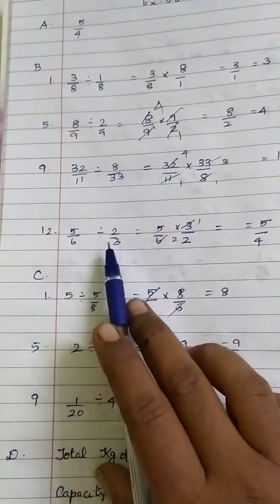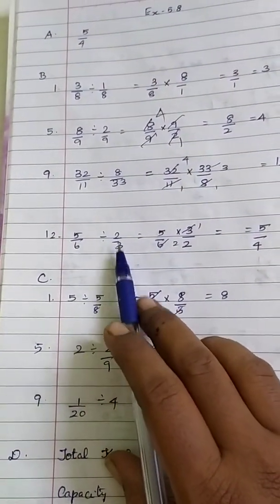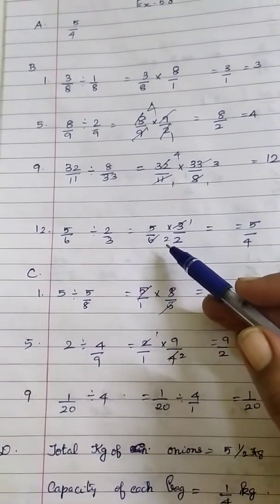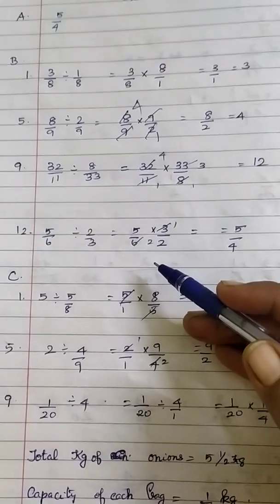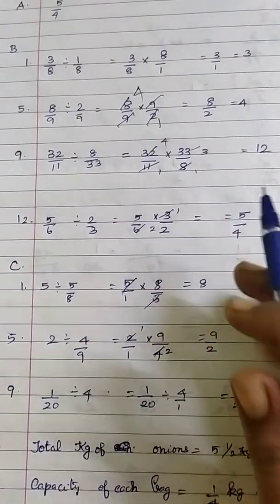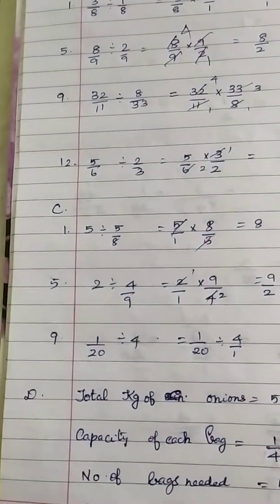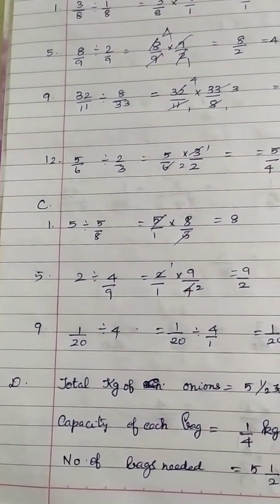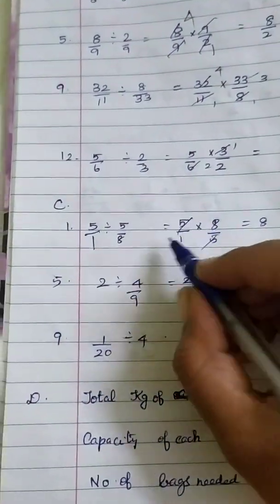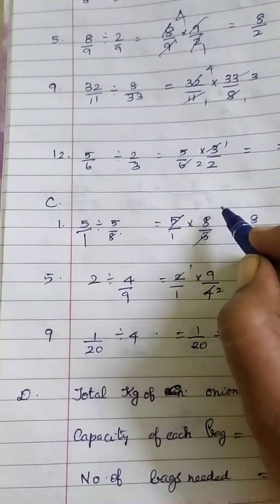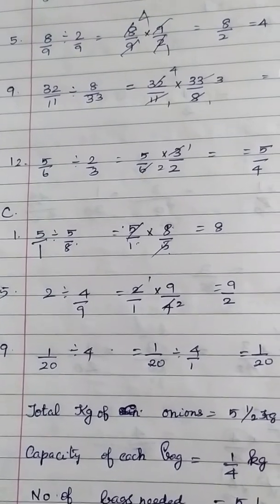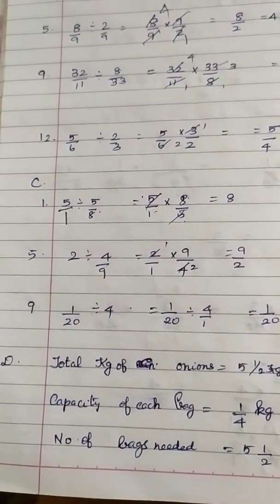And 12th problem, 5 by 6 divided by 2 by 3. So multiplication of 3 by 2. Cancelling 3 and 6 using 3 table, 1 3 is 3, 2 3s are 6. So numerator you have 5, denominator 2 2s are 4. Same model. Problem number C, 5 divided by 5 by 8. Here you don't have any denominator, it is assumed as 1. So 5 by 1, multiplication of reciprocal 8 by 5, cancelling 5 and 5, 8 by 1. Any number divided by 1, you will be getting the same number, so it is 8.